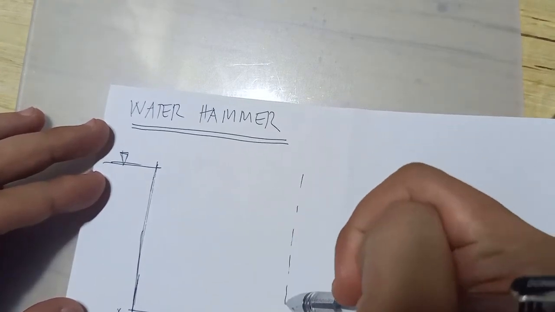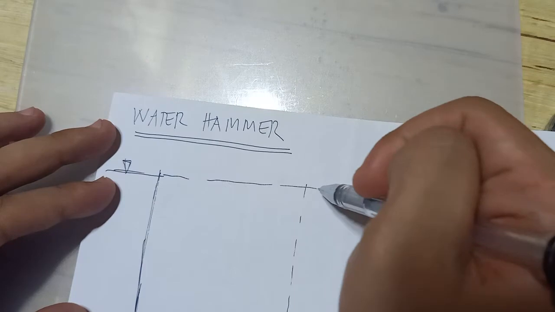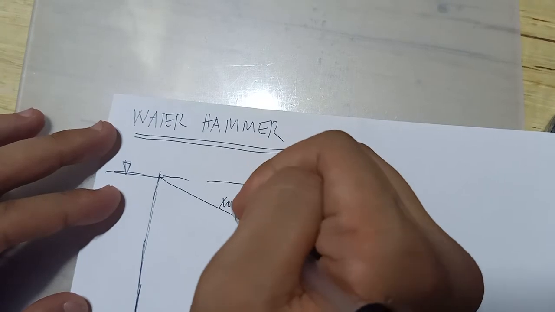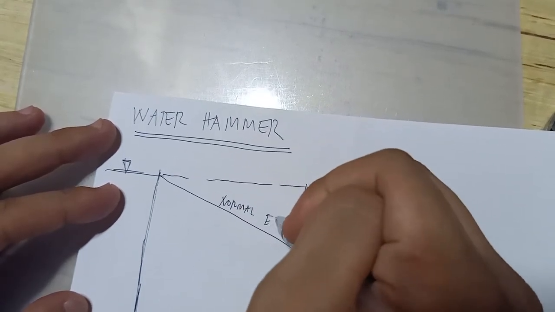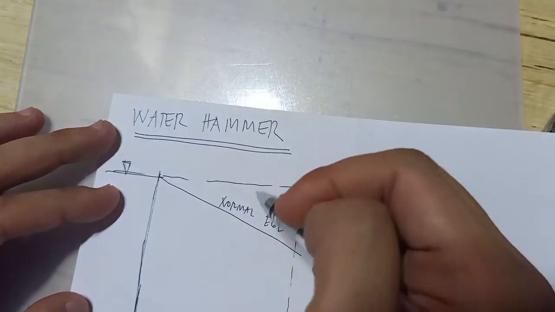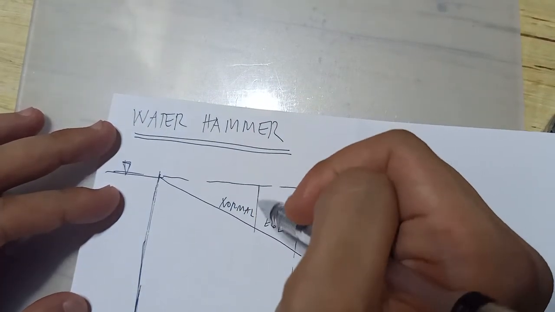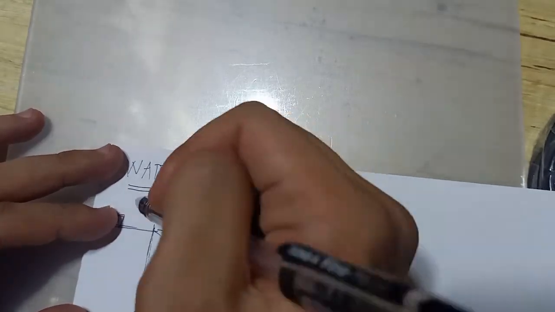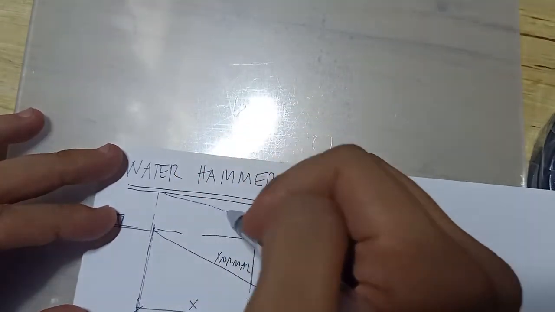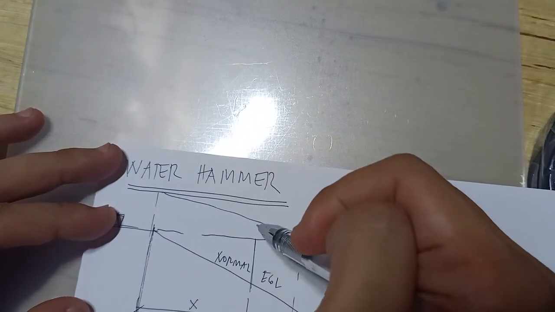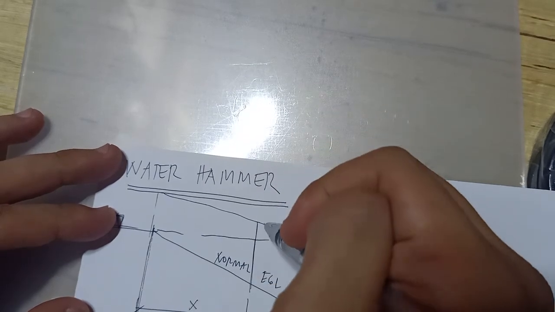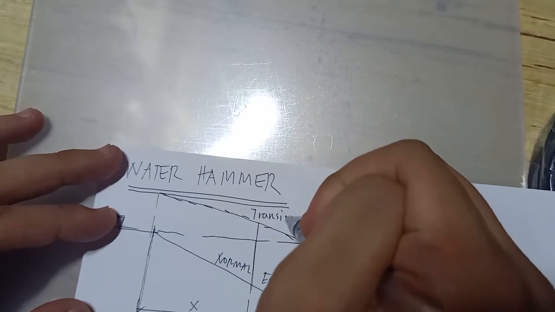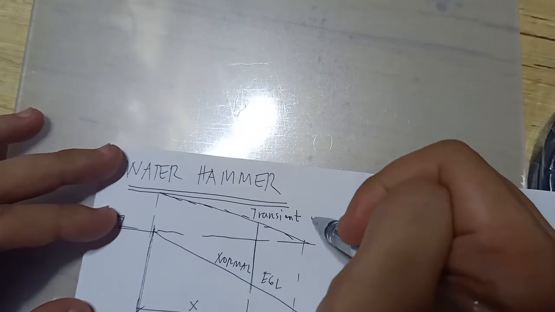So from here, this is the normal energy grade line, EGL, which is X. And this grade line is the transient HGL.